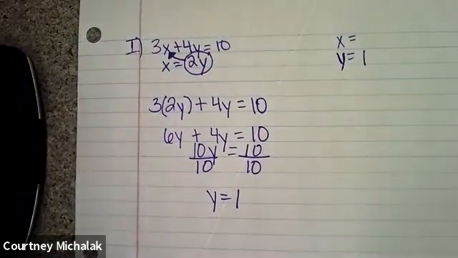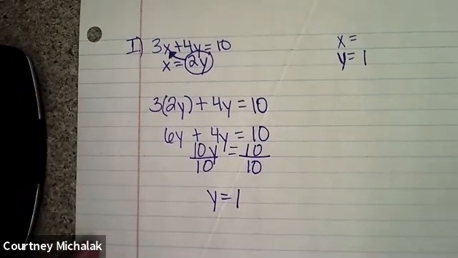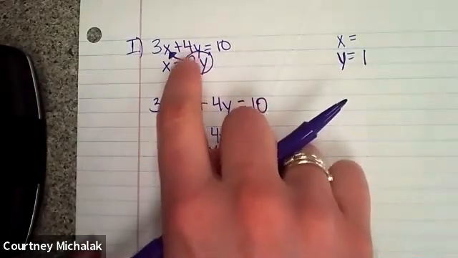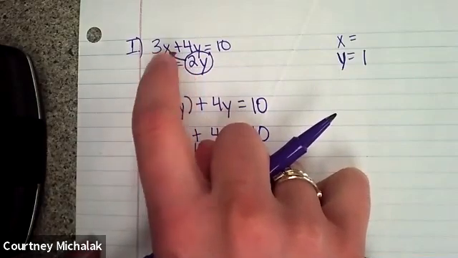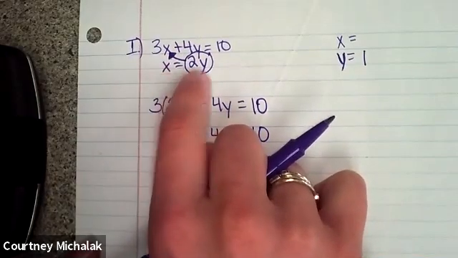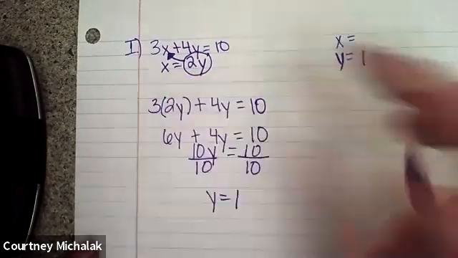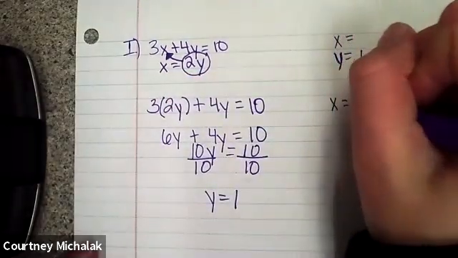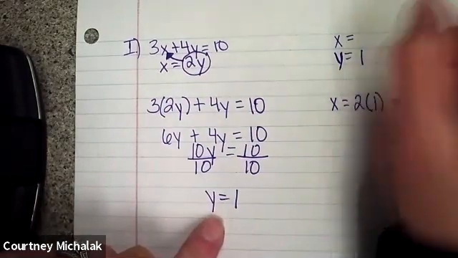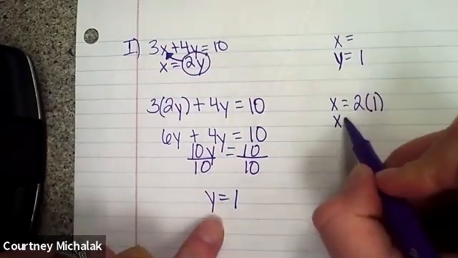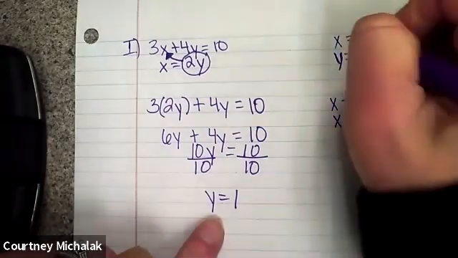Then I need to go back and find x, okay? And you can use either the first equation or the second one to find the remaining variable. I'm going to use the second one because it's smaller. It has less work for me. So x equals 2y, and I know y to be 1 from my work here. So I would have x equals 2.